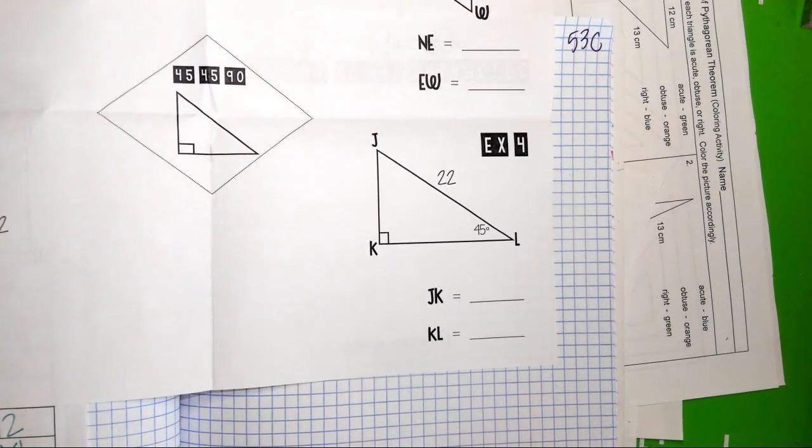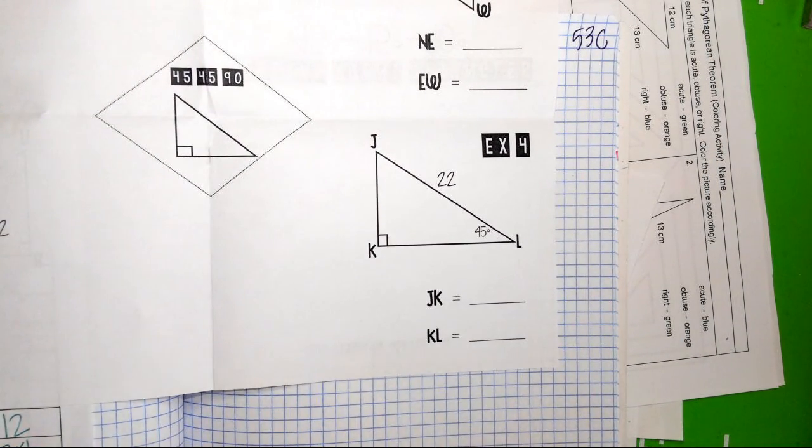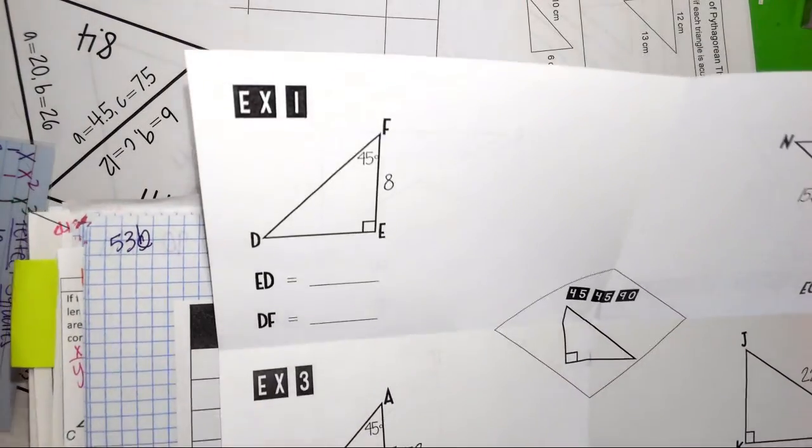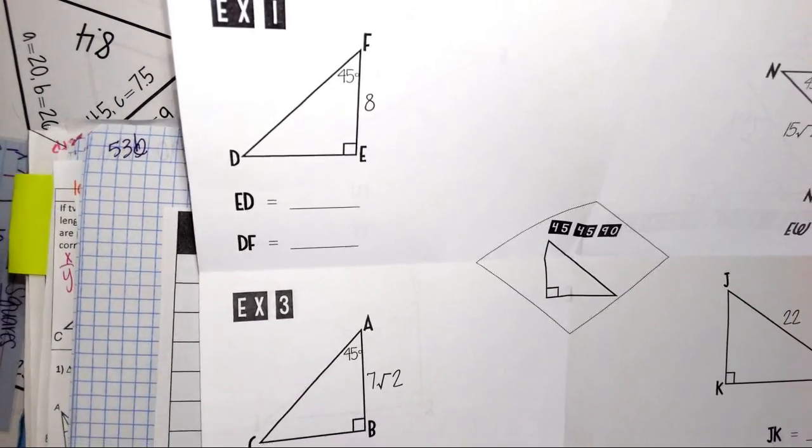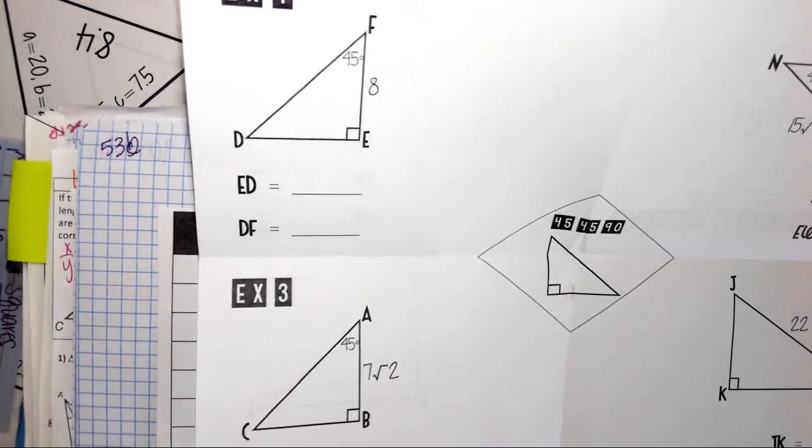Let's look at example 1. Our notes are all cute. I'm glad that you like it. All right, example 1. Are we ready?